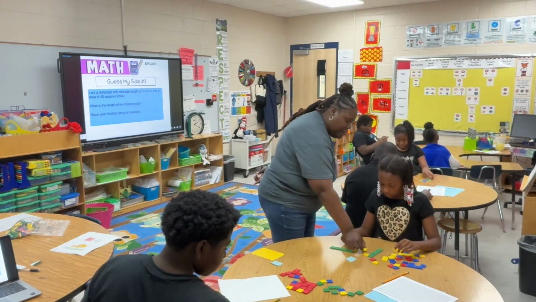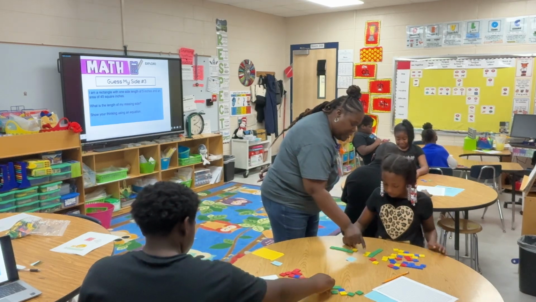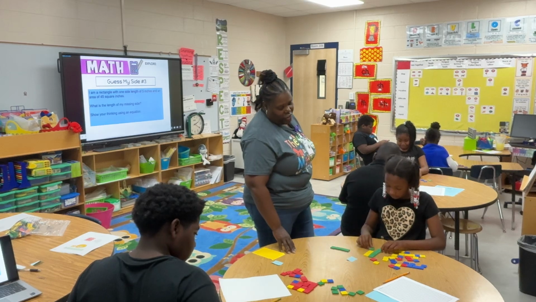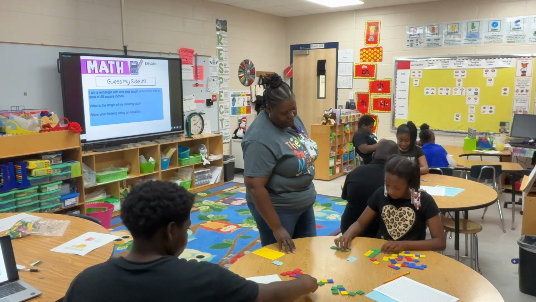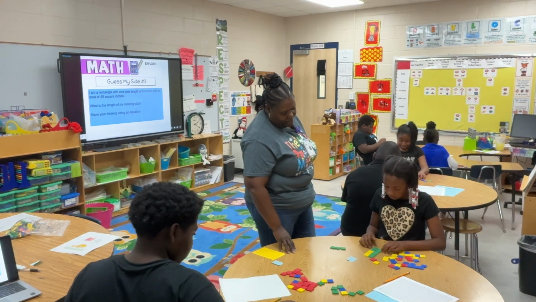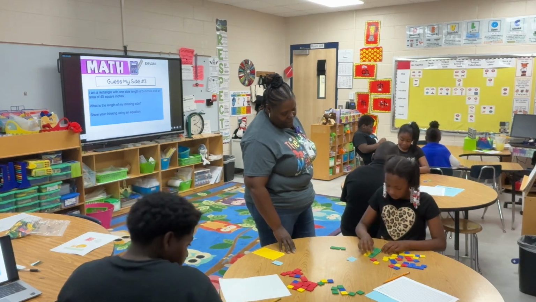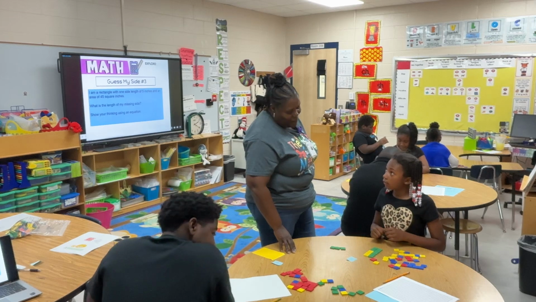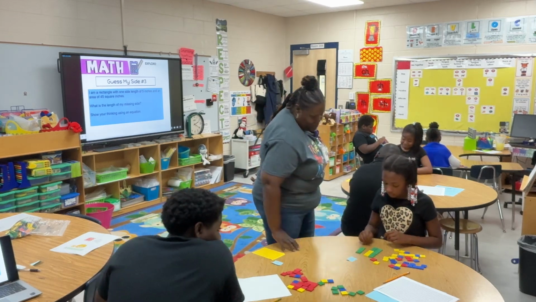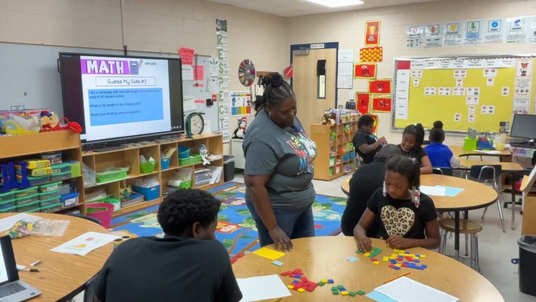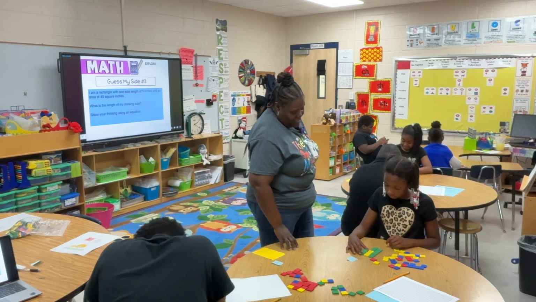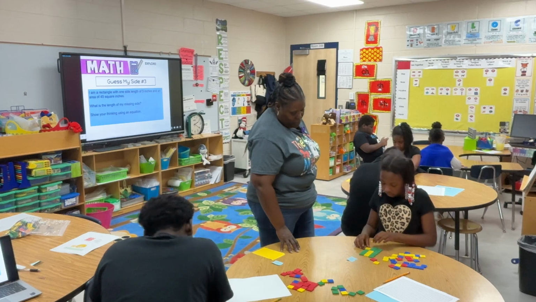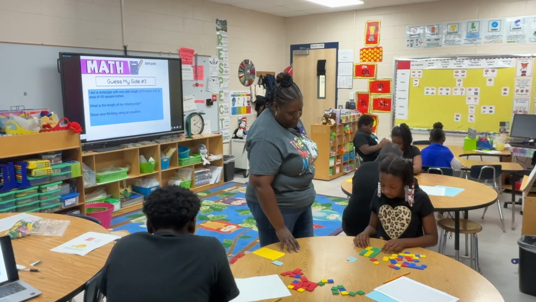Try to do it under each other, because you're doing increments of 5 instead of going this way or down. How many do you have now? Count by 5s, baby. You shouldn't have to count them individually. Count by 5s. And do 2 more. So 5, 10, 15.